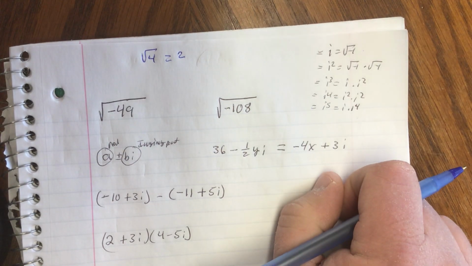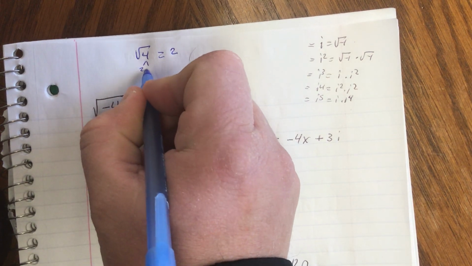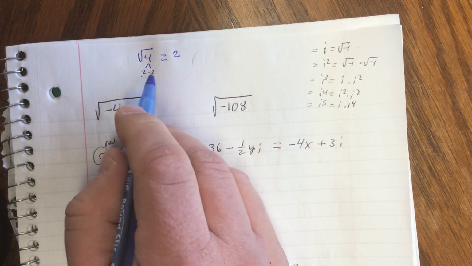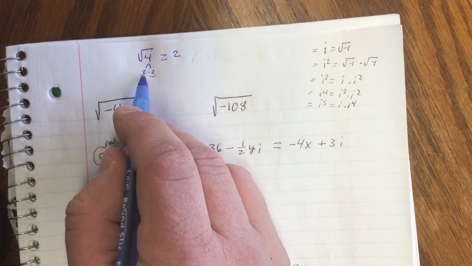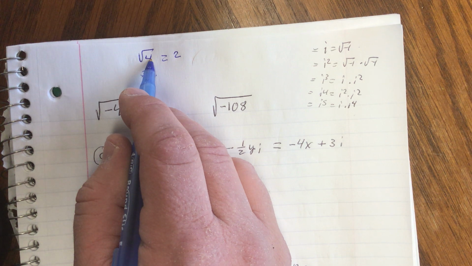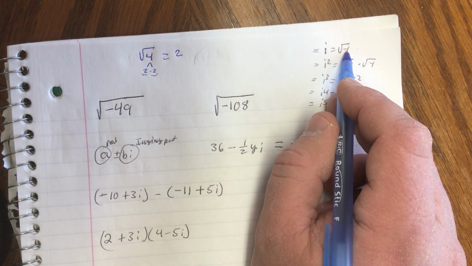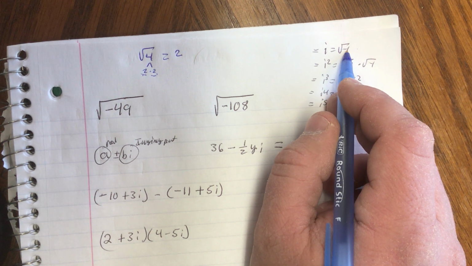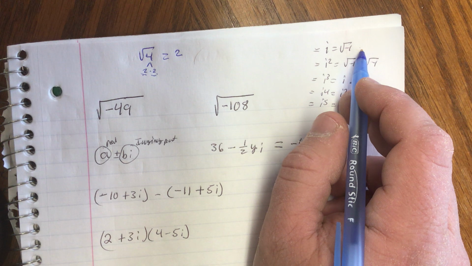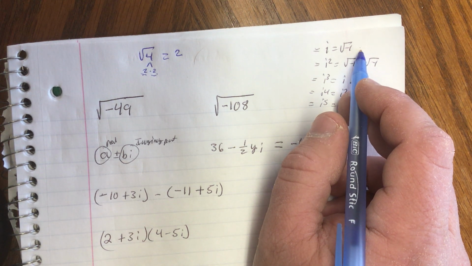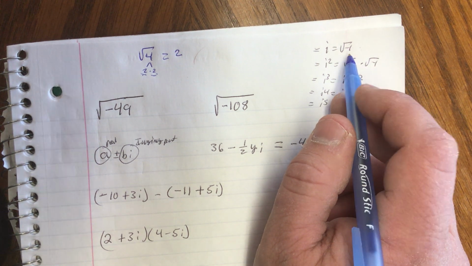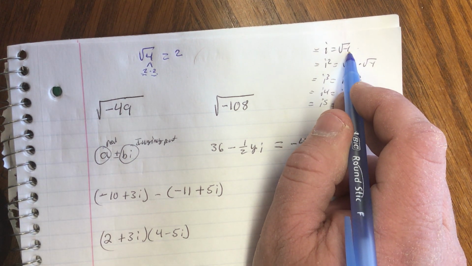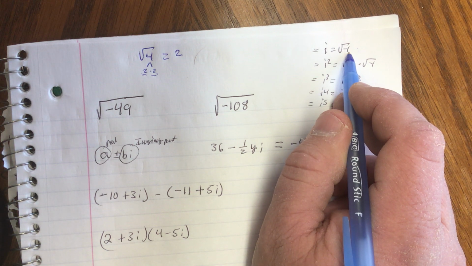Why is it 2? Well, because 2 times 2, two digits that are exactly the same, multiply to be 4. What two digits that are exactly the same would be multiplied to be -1? There isn't any. You may be thinking, well, 1 and -1, but those aren't exactly the same. You may think, well, it's -1 and -1, but -1 times -1 is +1. So there aren't two digits that are exactly the same that multiply to be -1.